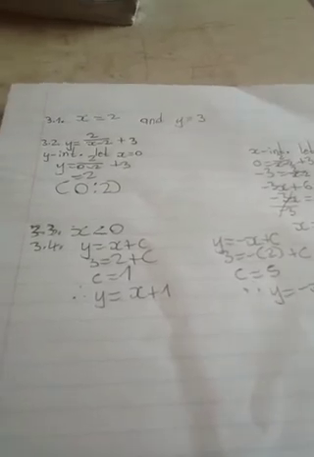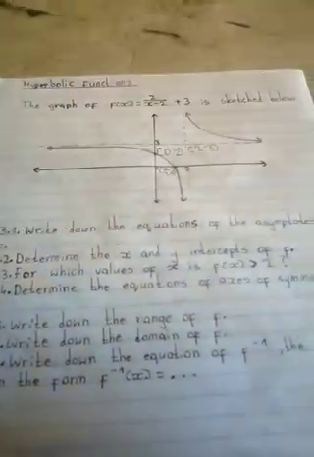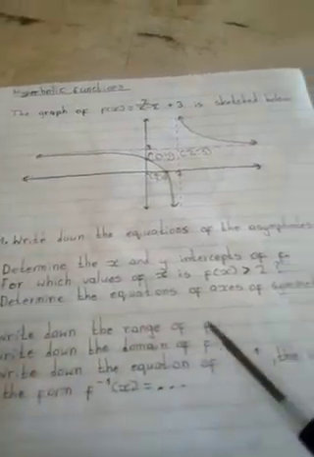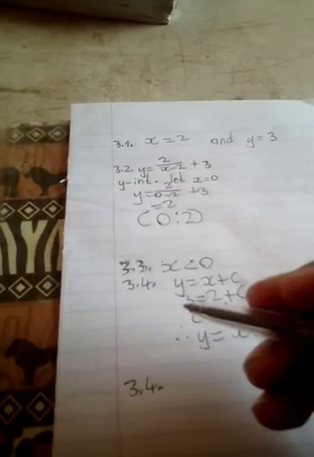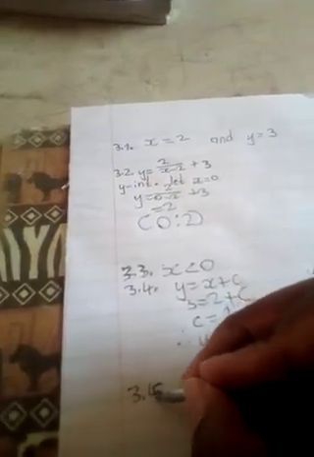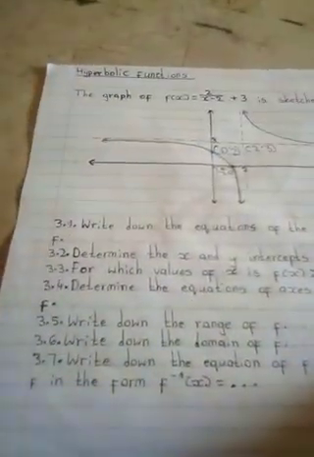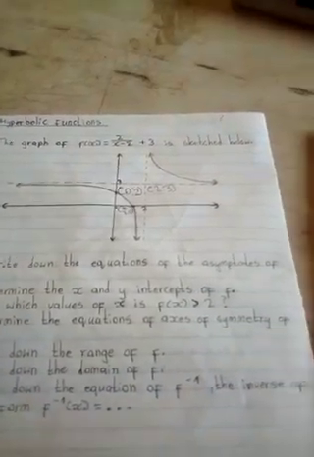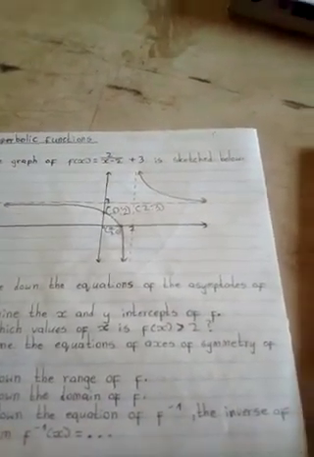Yeah, let's move on to another question. Let's do 3.5 here. This is 3.5. Write down the range of f here.